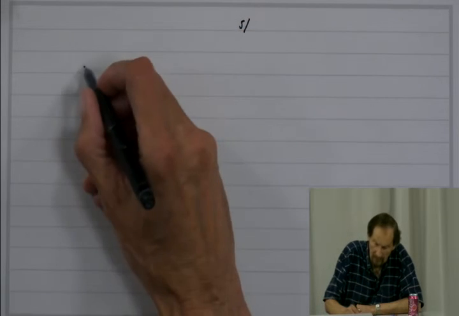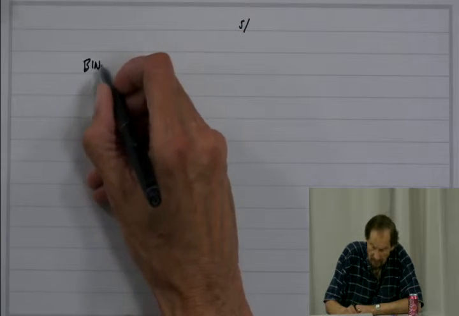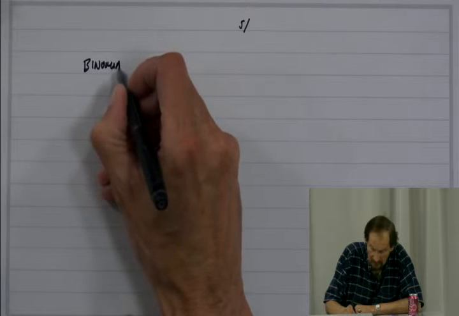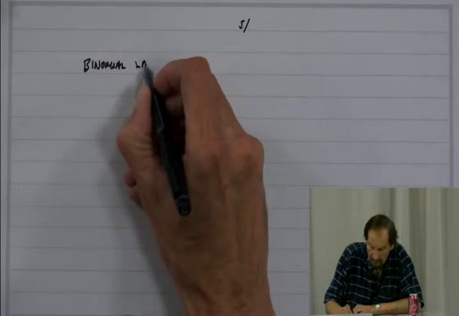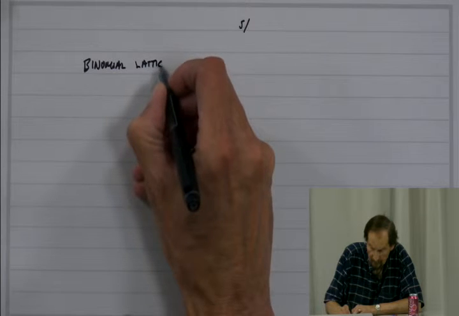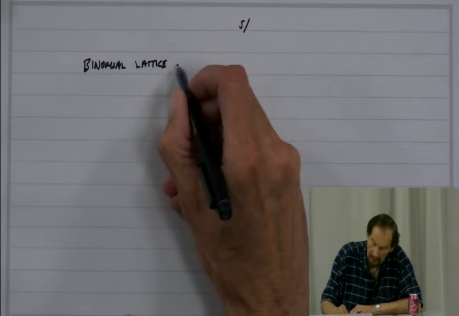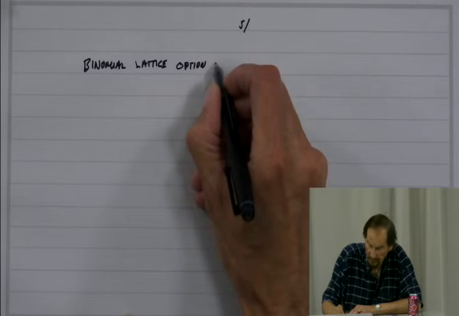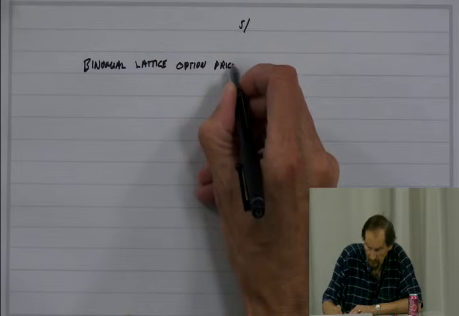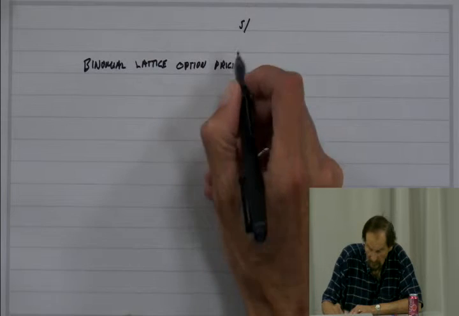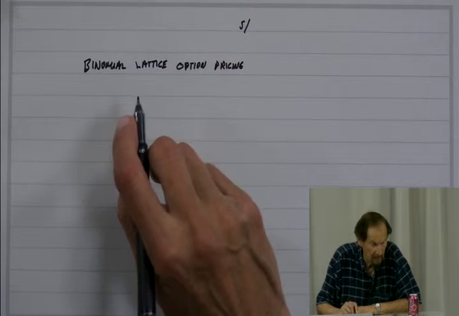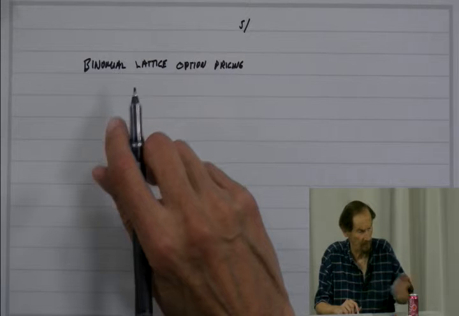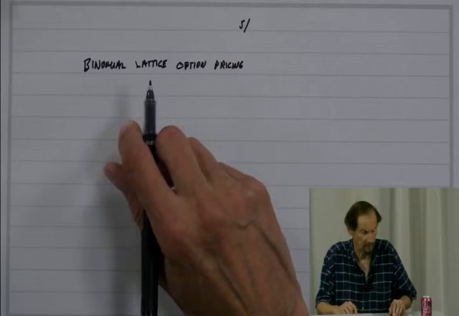So let's look at the binomial lattice. Option pricing.